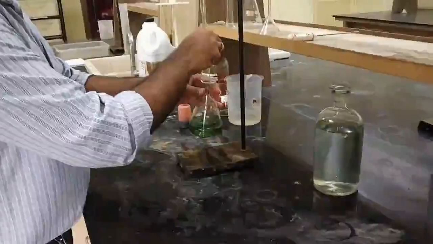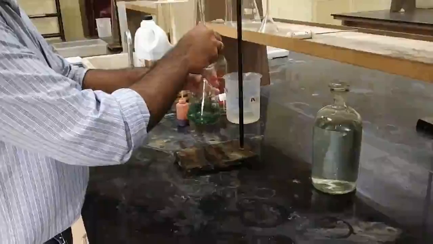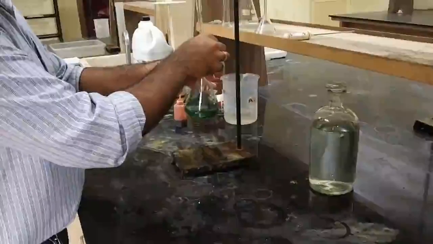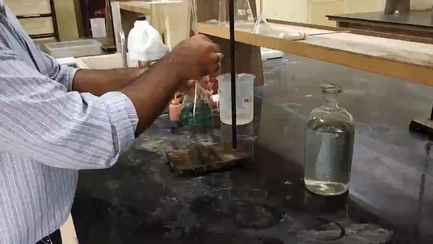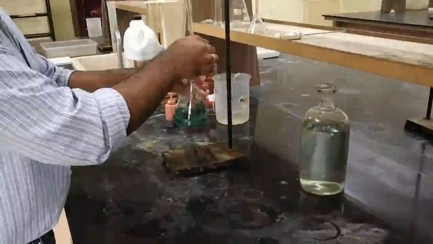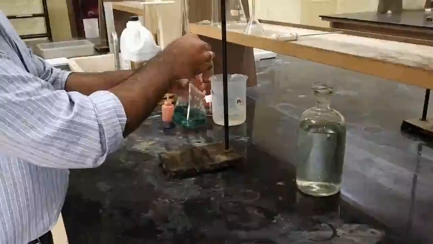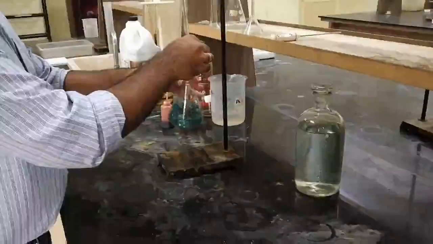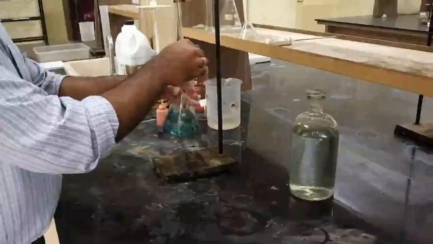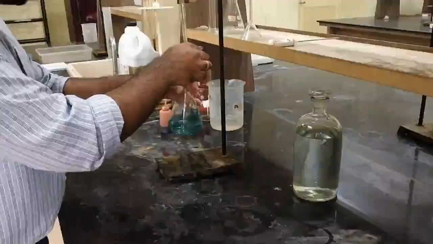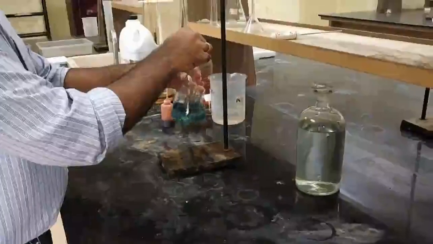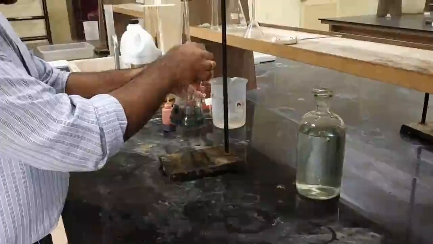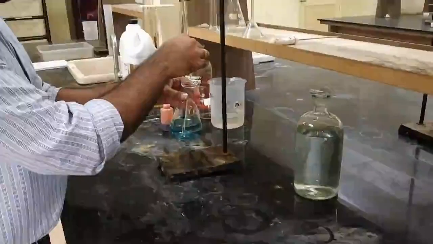After this color, we are going to get the final color. You can see the color changes happen.